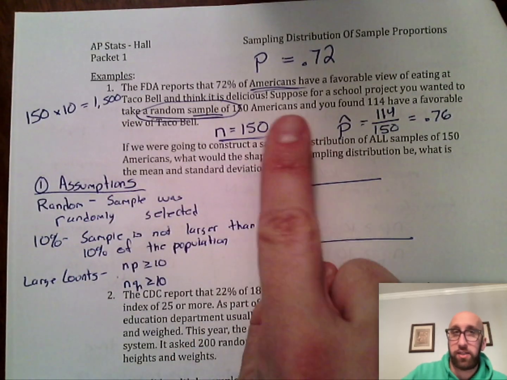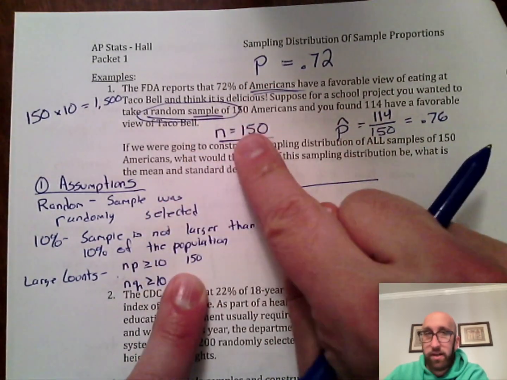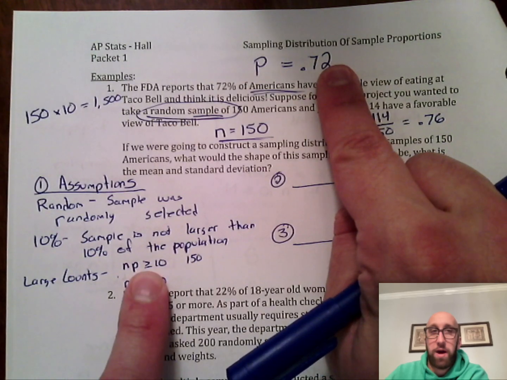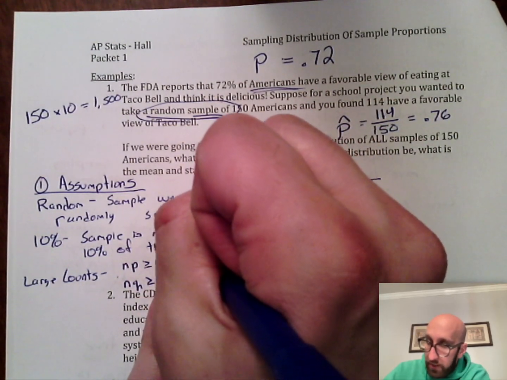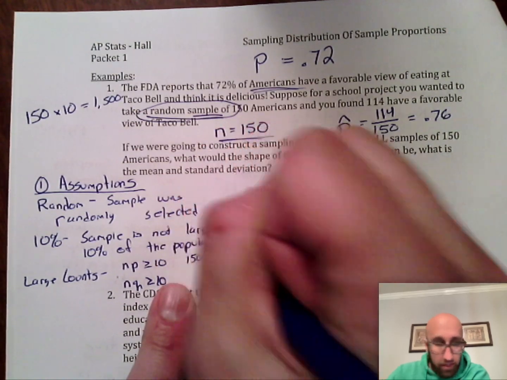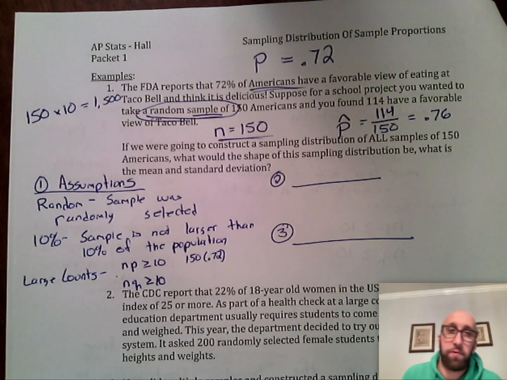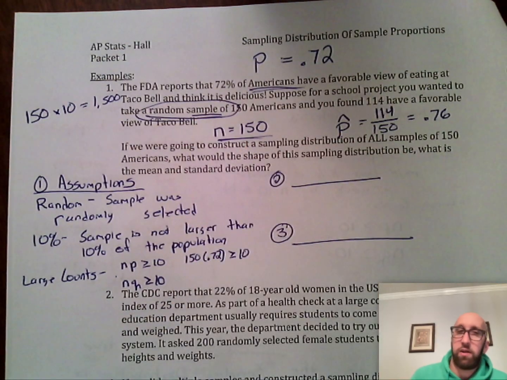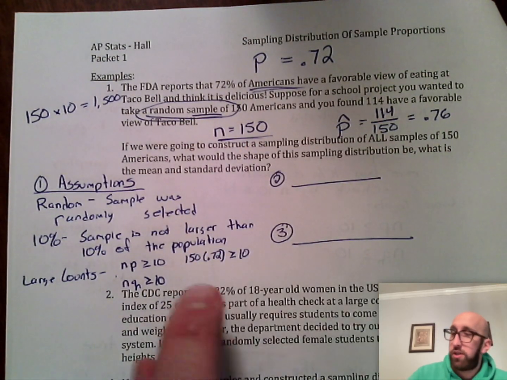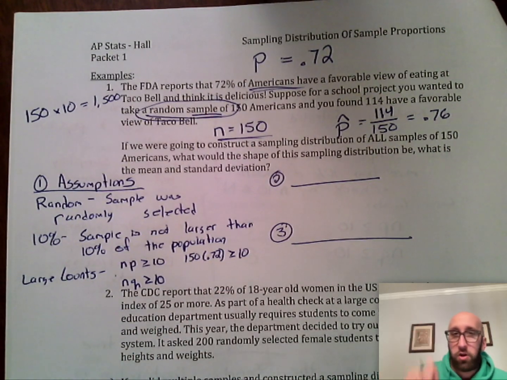So what I'm checking is if I take my n, which is 150, and multiply it by my p, which is 0.72. 150 times 0.72. I don't have a calculator exactly in front of me, but I'm going to tell you right now, I guarantee that's greater than or equal to 10. You can calculate it as a quick check. That is greater than or equal to 10, good to go.